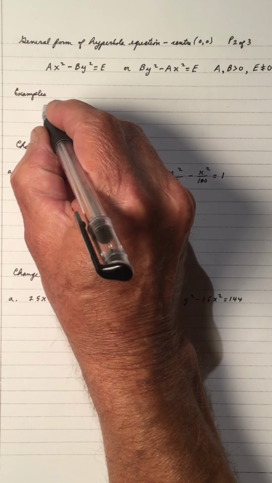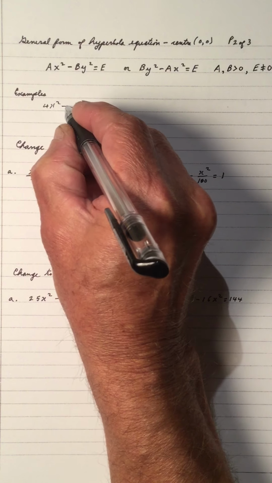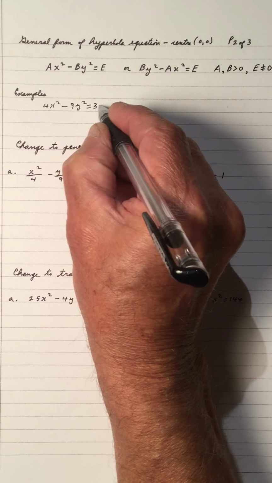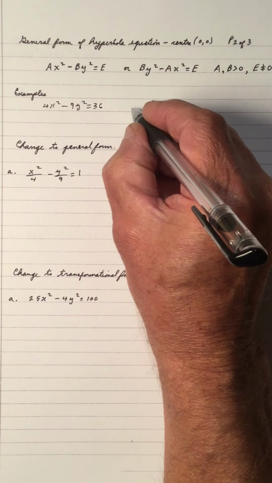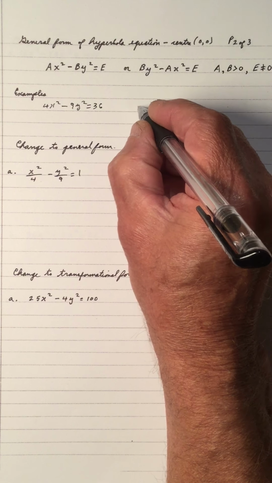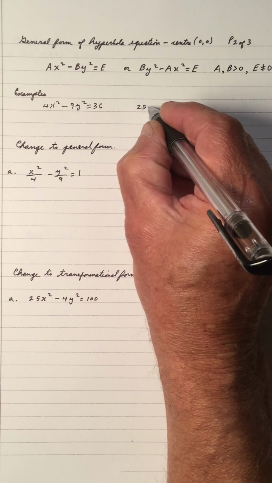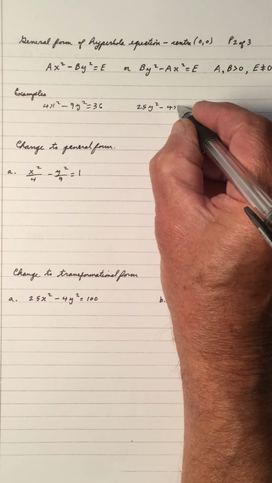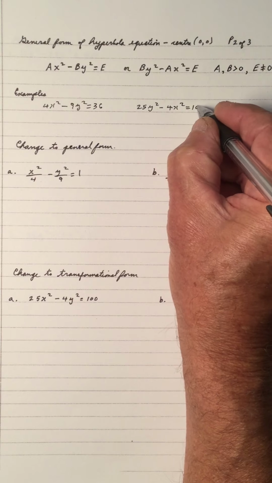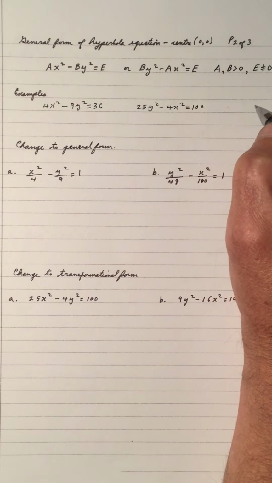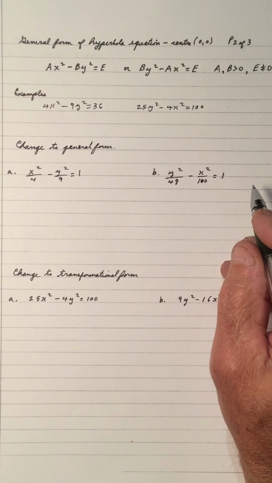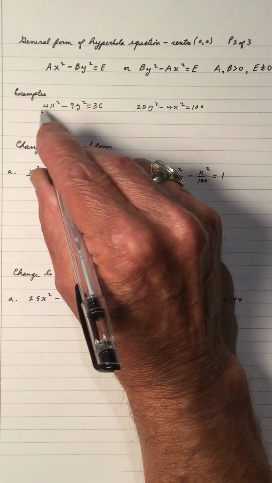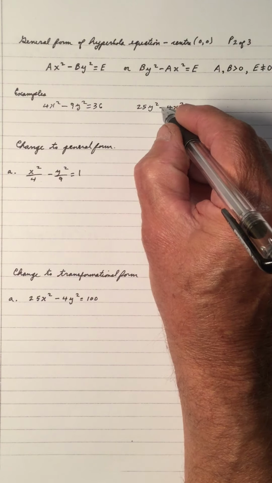And some examples are 4x squared minus 9y squared equals 36. Or we could have the y squared first, so we could have 25y squared minus 4x squared equals 100. And there are infinitely many more examples. So that's the general form. Notice you have an x squared and a y squared with a negative. One of them is negative and the other one is positive.